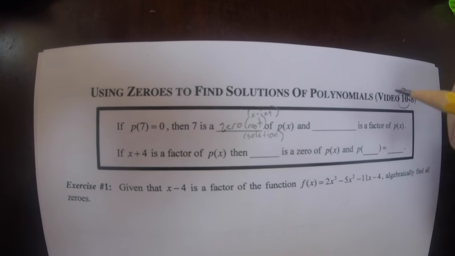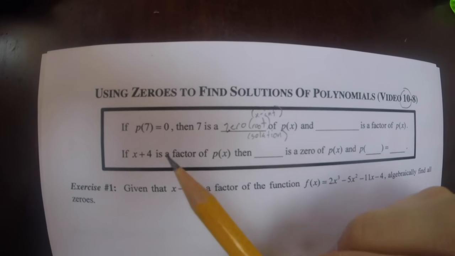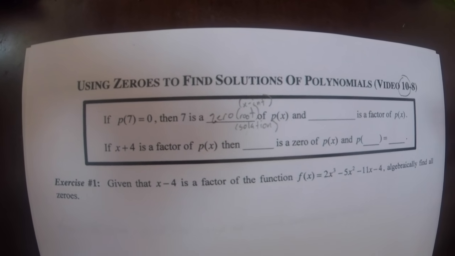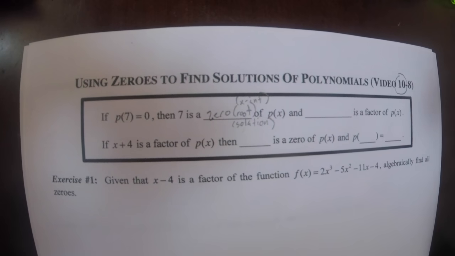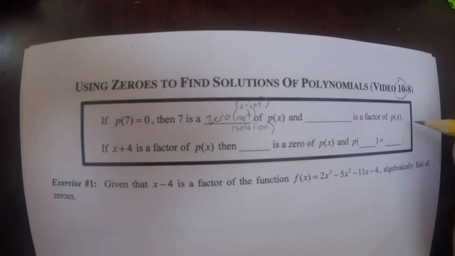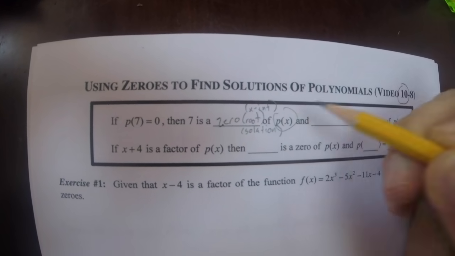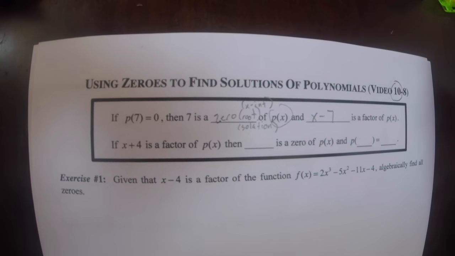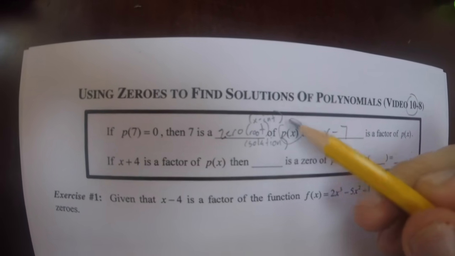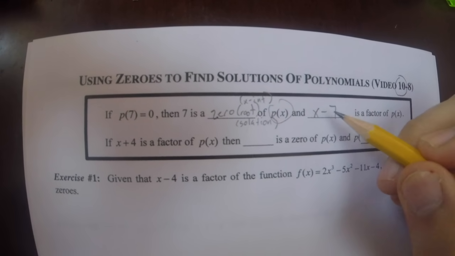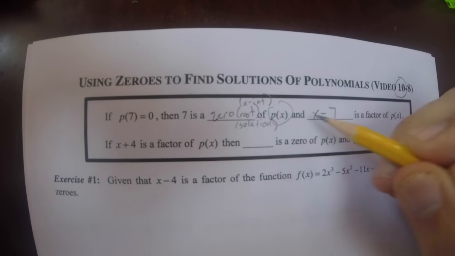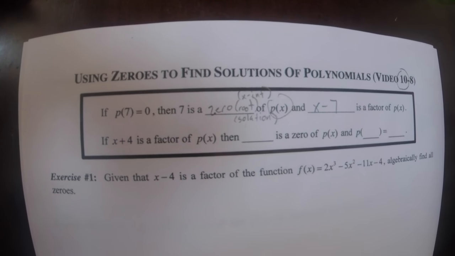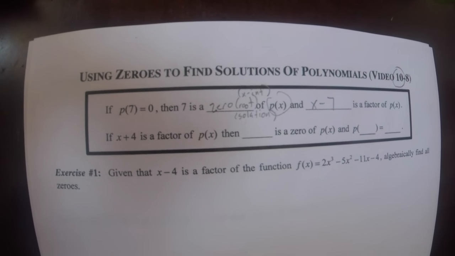So what does that mean? We learned this in the last unit. If p of 7 is 0, that means that something is a factor of p of x. Well, it's actually the opposite of positive 7. Which binomial is a factor of the function p of x? It would be x minus 7. That means if I divide p of x, some function, by x minus 7, I'm going to get some sort of quotient without a remainder.